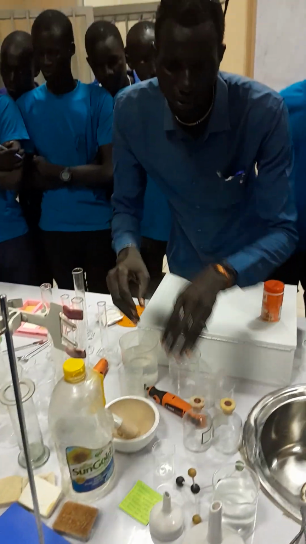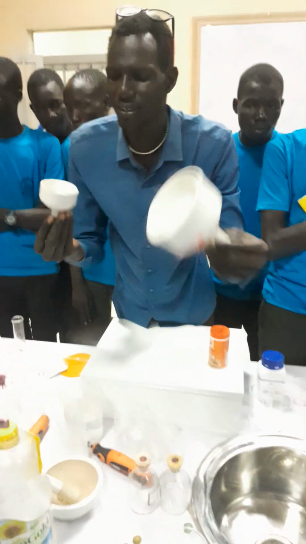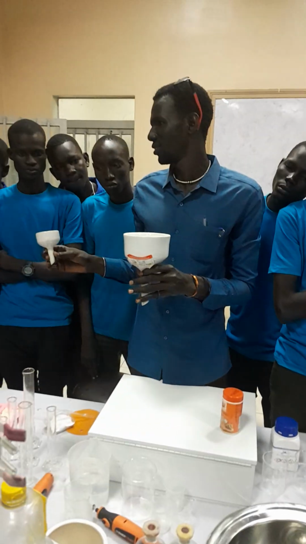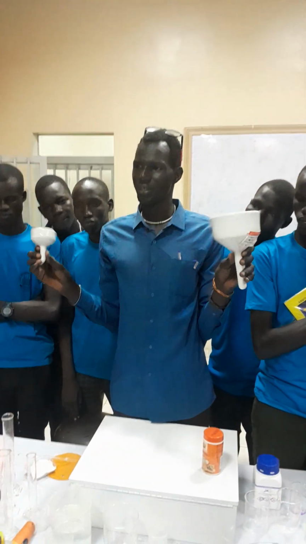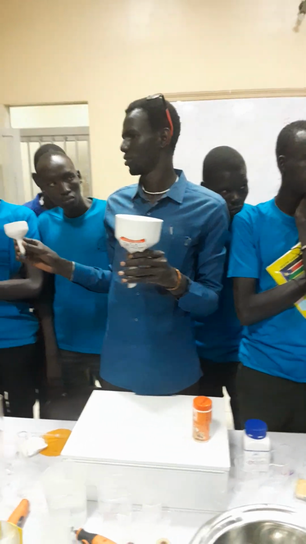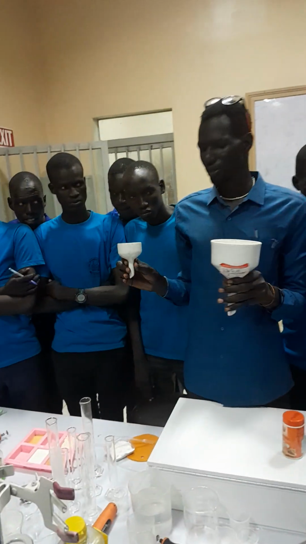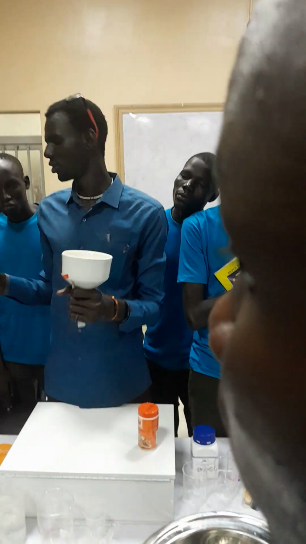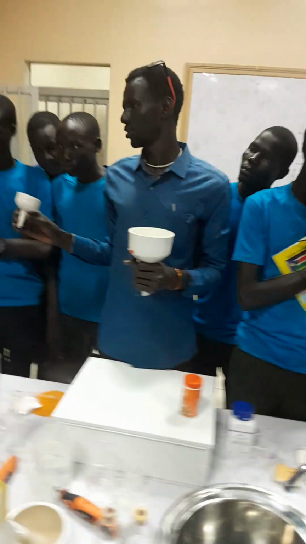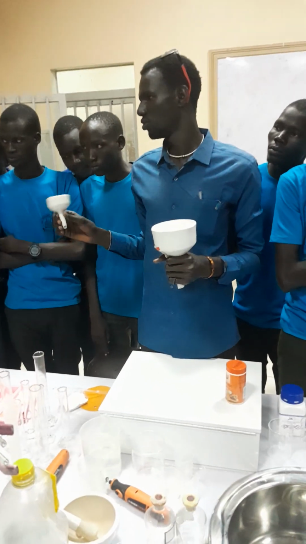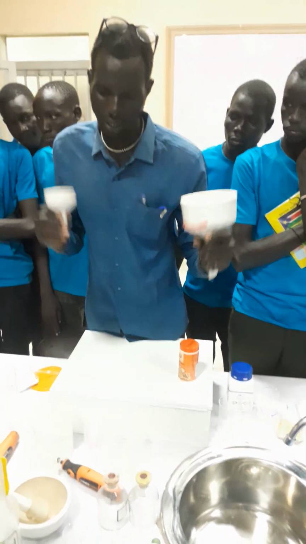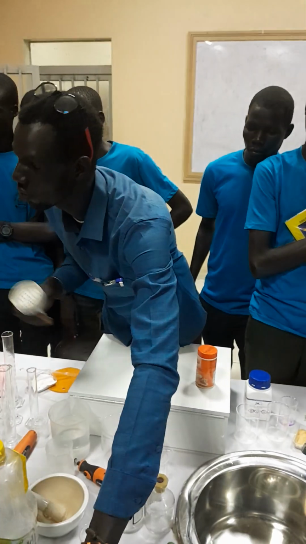Then we have these funnels of different sizes. They are known as filtering funnels. They are used in the process of filtration. Whenever you are filtering, you use either this size or this one, depending on the amount of substance or the liquid that you want to separate using the filtration method. So these are the filtering funnels.